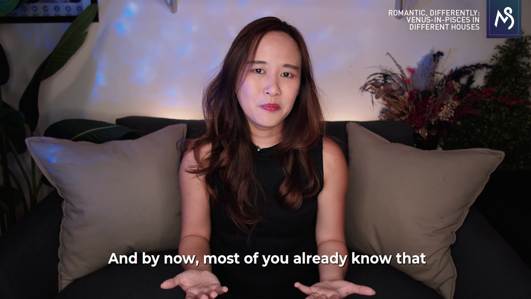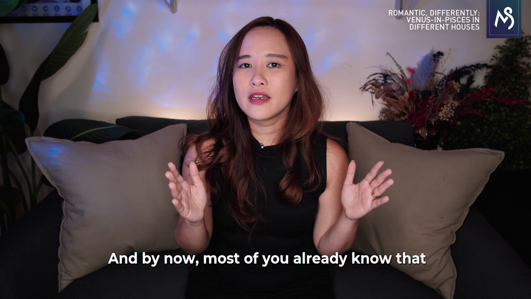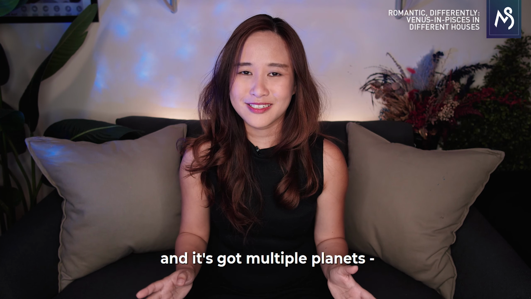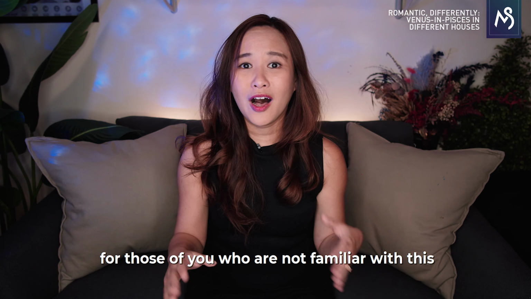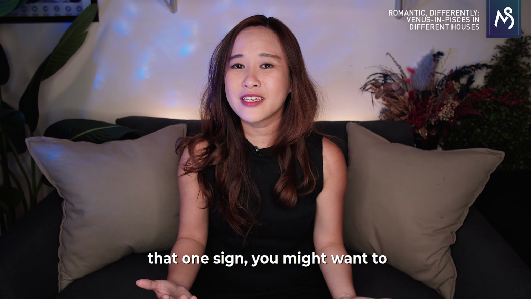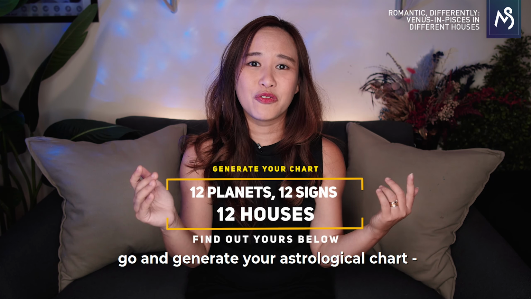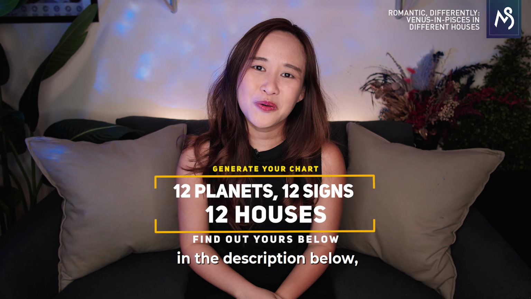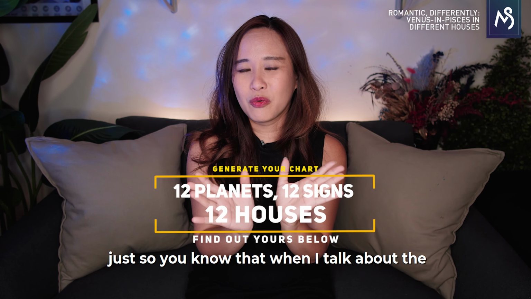Now, by now, most of you already know that an astrological chart is complex and it's got multiple planets. For those of you who are not familiar with this and think astrology is just based on that one sign, you might want to go and generate your astrological chart. You'll see a link in the description below, just so you know that when I talk about a chart, you have an idea of what it is.